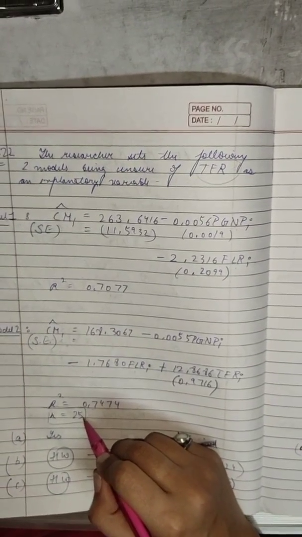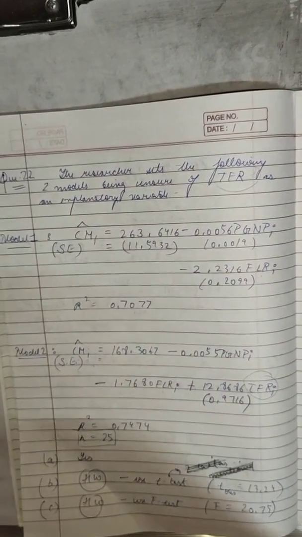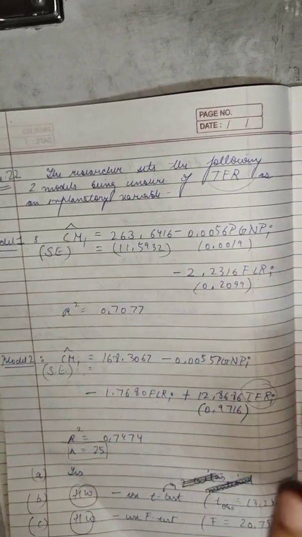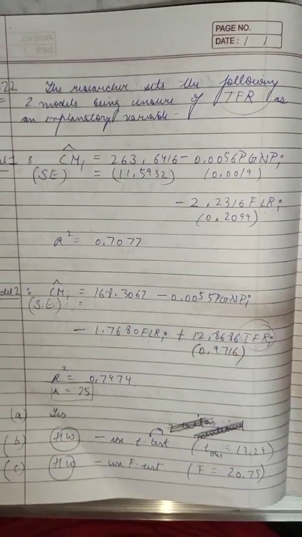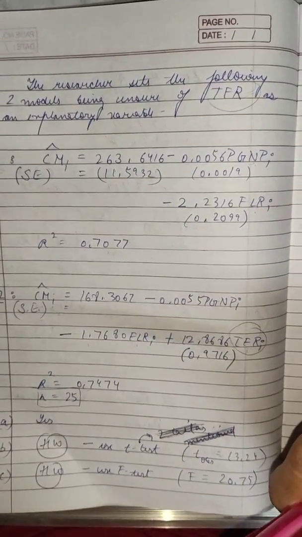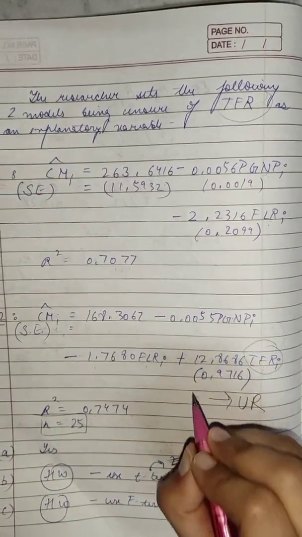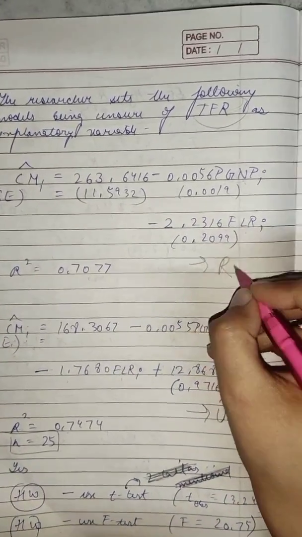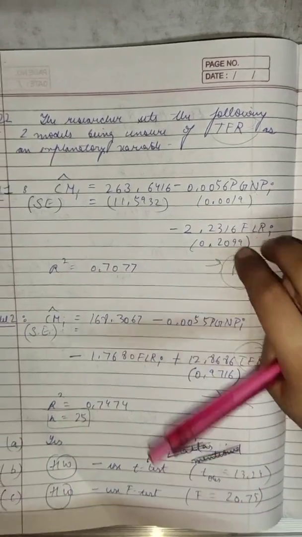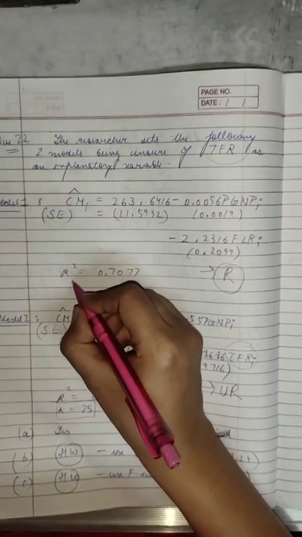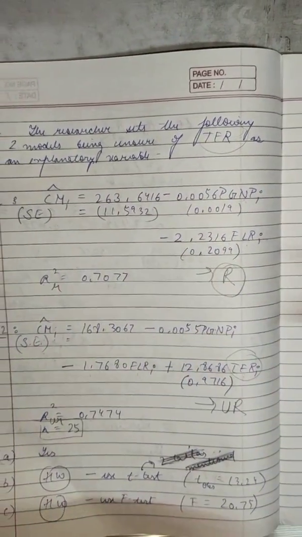Fine. So the question arises, should I include TFR as an independent variable or not? First step, identify which is my restricted model and which is my unrestricted model. Unrestricted model is where there is no restriction. You have all the independent variables, TFR is there. Restricted model is the smaller model where I have not included one independent variable, that is TFR. Once you have done this, also label R square as R square restricted and R square unrestricted. Step 1 is to do this in such questions.